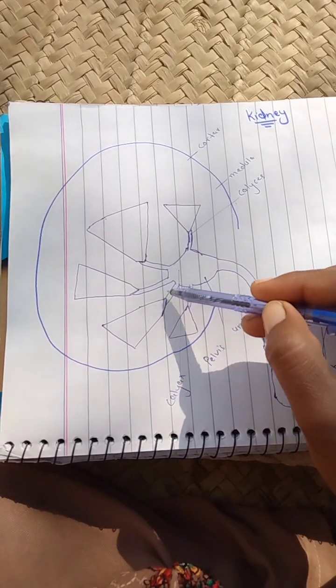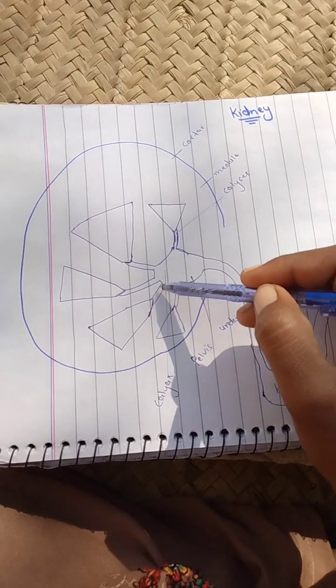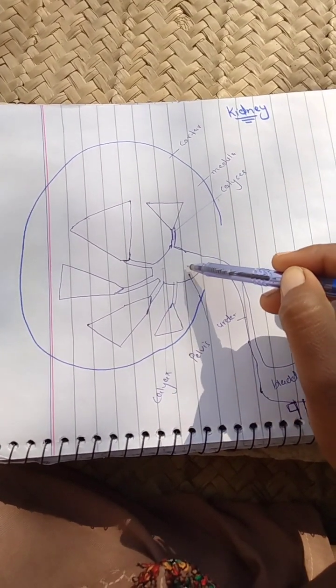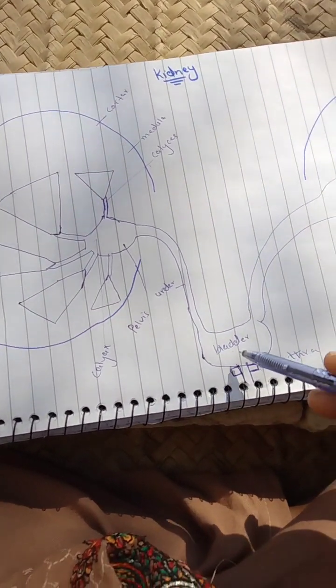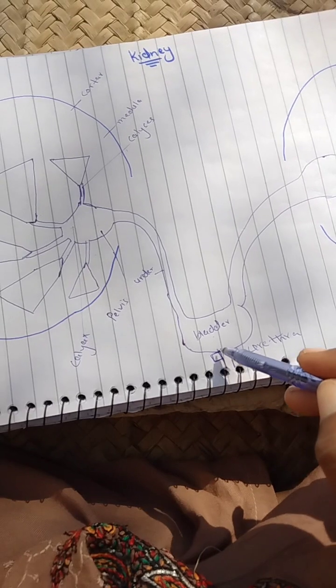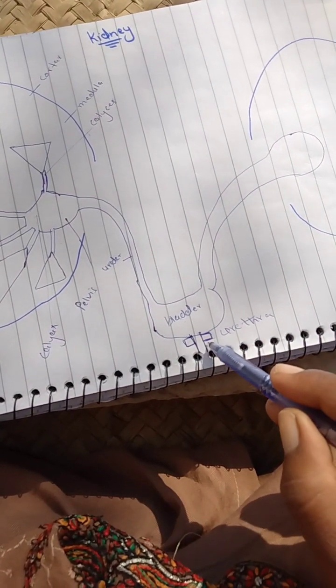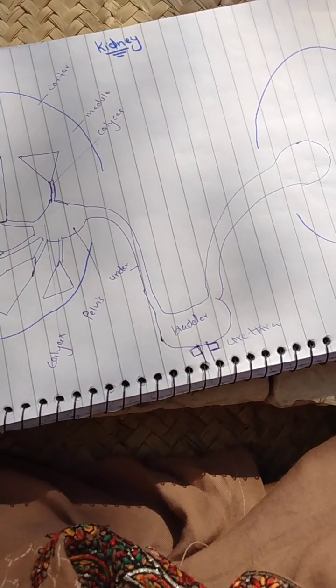Calyces, minor calyces open into the major calyx. The major calyx opens into the renal pelvis. The renal pelvis opens into a ureter. The ureter opens into a urinary bladder. The urinary bladder opens to the urethra. The urethra carries urine out of the body.